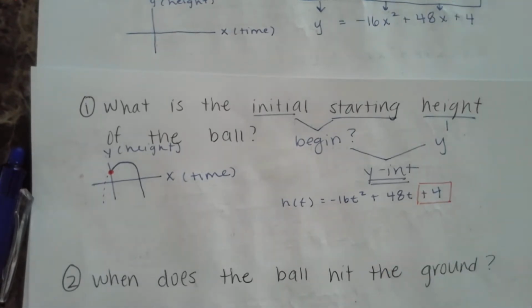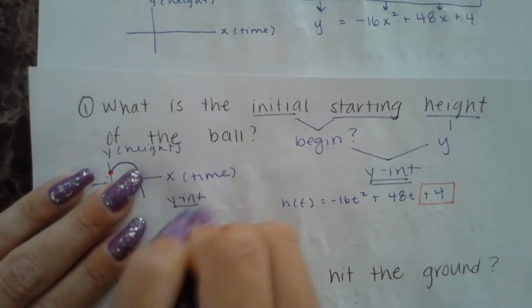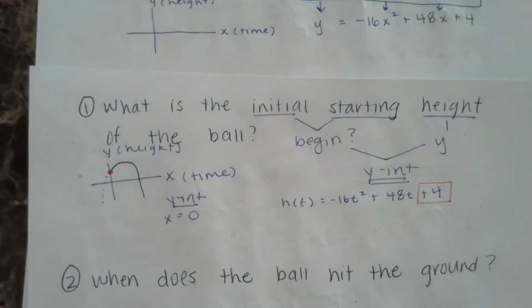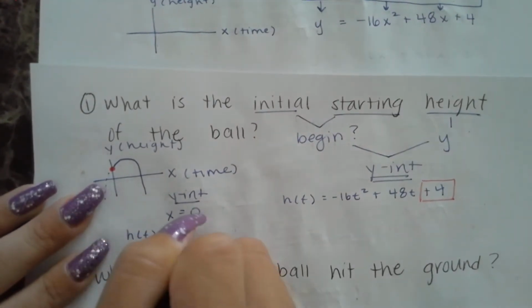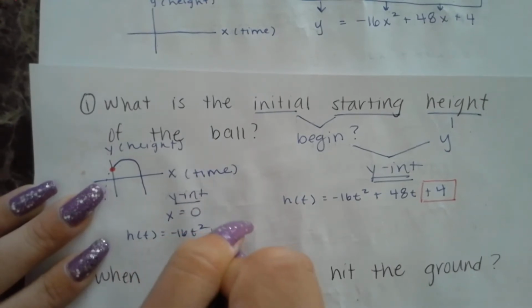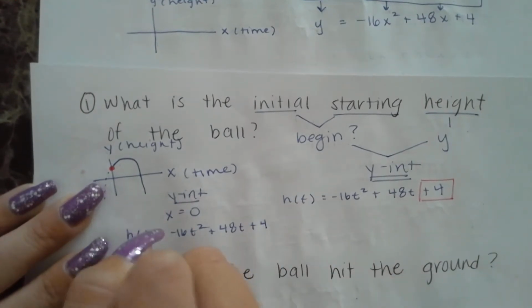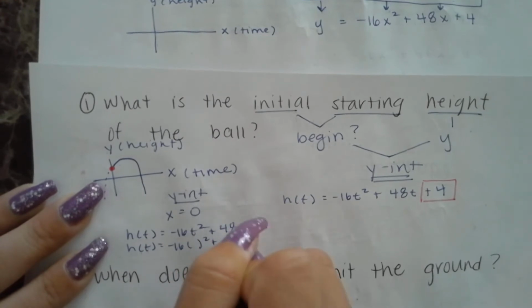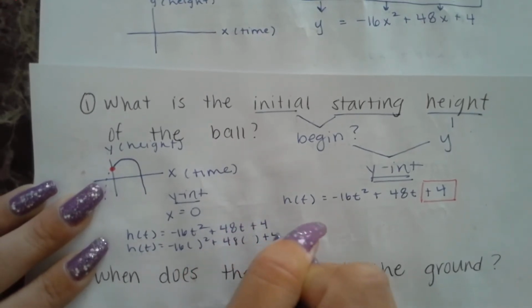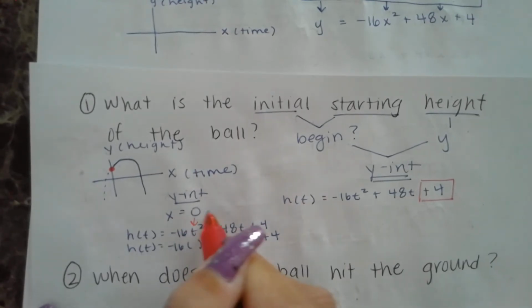And if we want to think about it in another way, when you are looking for your y-intercept, x has to equal 0. So our t would be 0. So if we were to plug this in, if we had h of t equals negative 16t squared plus 48t plus 4, we would know that our t is going to be 0 and our t is going to be 0. We're just plugging this in because x is t.